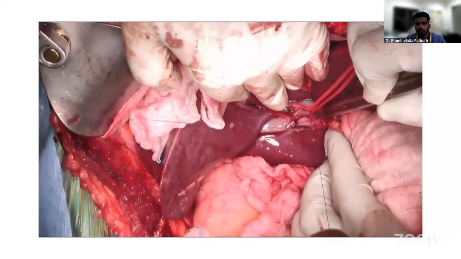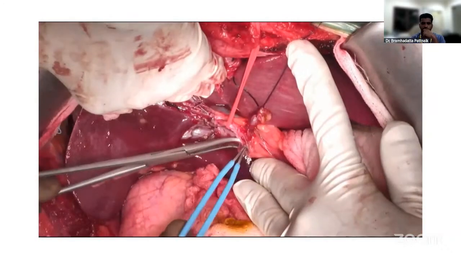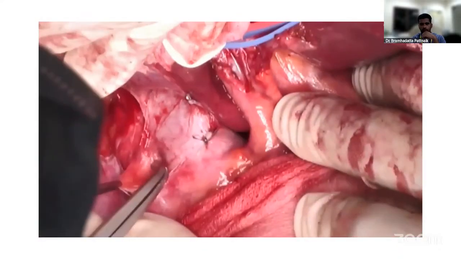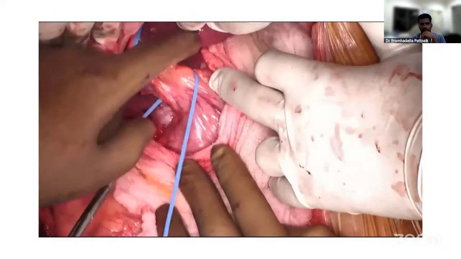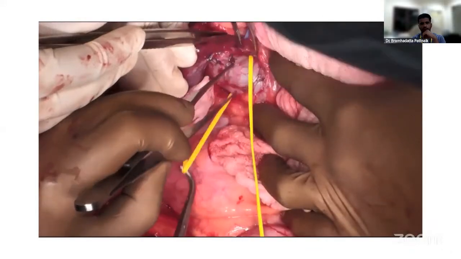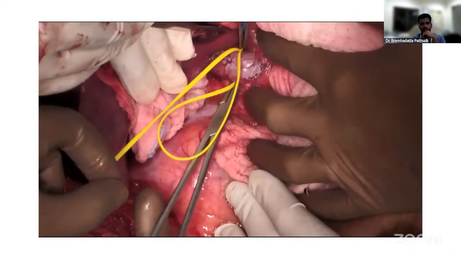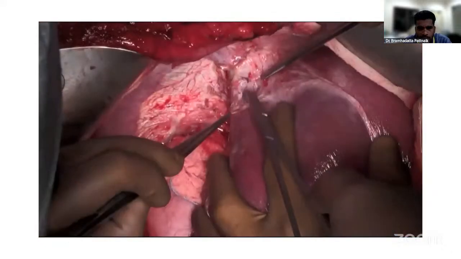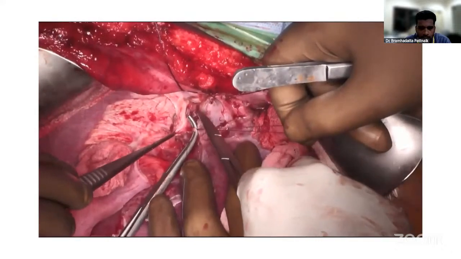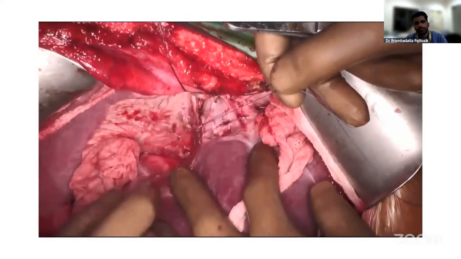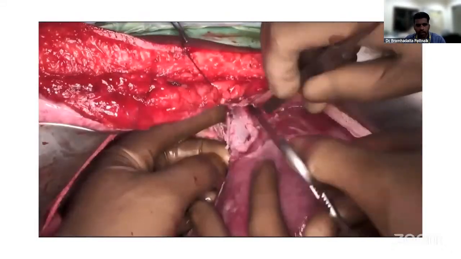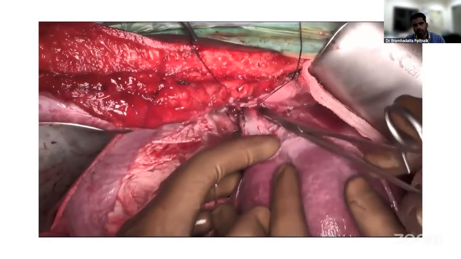After ligating the caudate branches of the right portal vein and taking out the peritoneum over the portal vein, the right portal vein is looped. Then this is the infrahepatic cava being looped. In case there would be a need for total vascular isolation, this is the top cava. I'm trying to take control of the top cava. This was in the initial years, obviously it was way back in 2021. So the top cava is being looped.